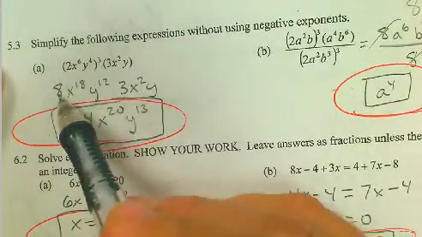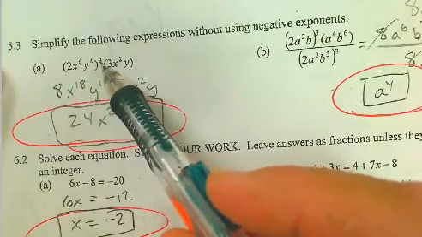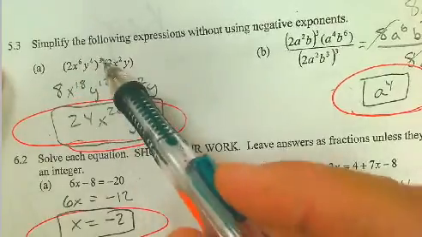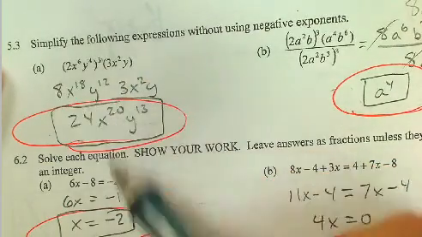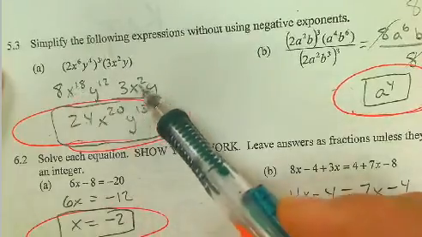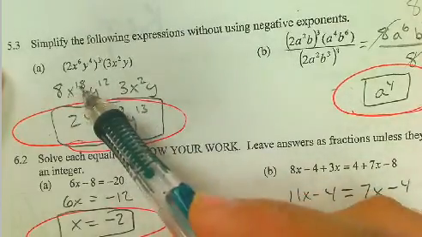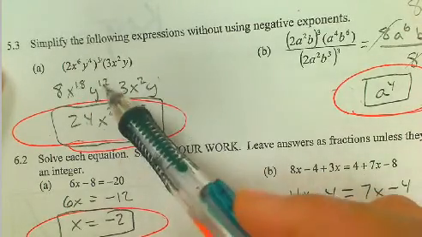Two cubed is 8. X to the 6 raised to the 3rd: you multiply the exponents. And then I just rewrote that one. 3 times 8 is 24. X to the 18th times x to the 2nd is x to the 20th. Just add the exponents. Y to the 1st times y to the 1st is y squared.